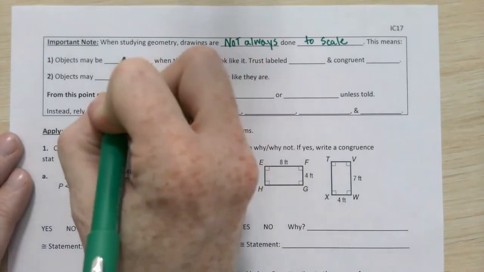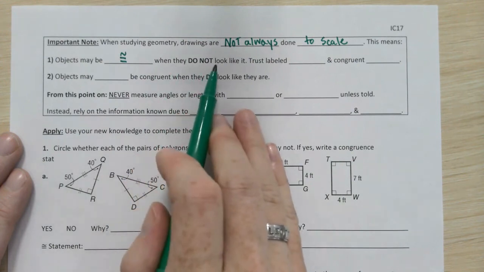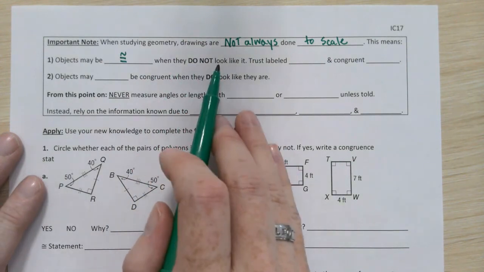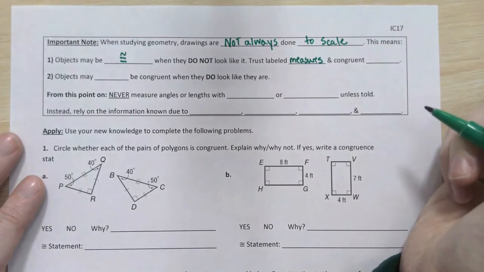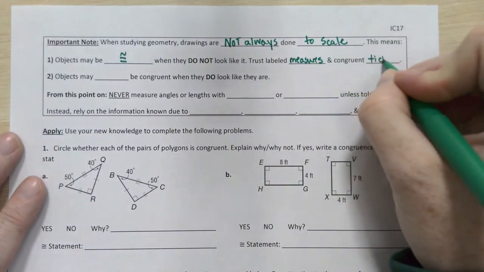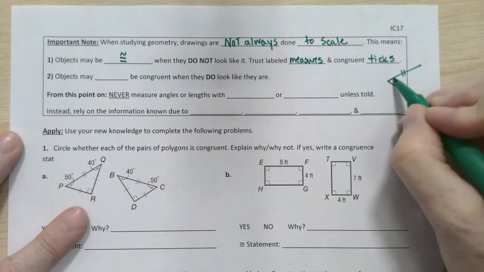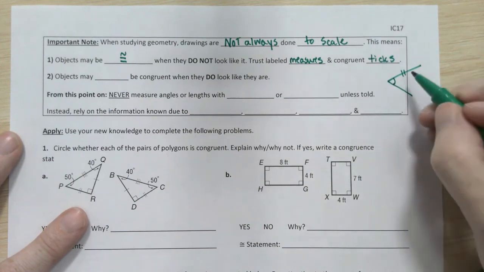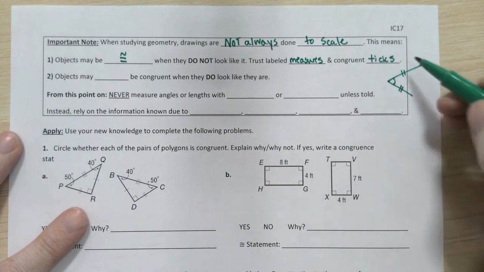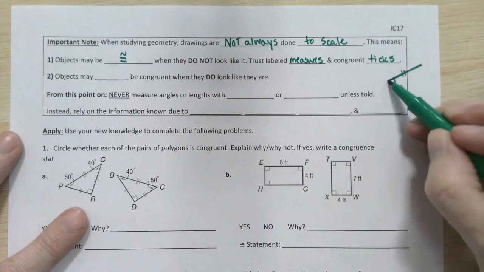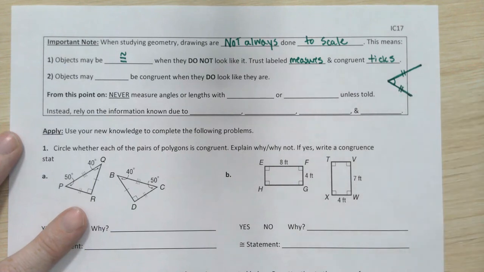So objects may be congruent to one another. They may be the same size and the same shape when they do not look like it. And so what you need to do is you need to make sure that you trust labeled measures, so the actual size if it's given to you, as well as congruent tick marks. So those little dashes on segments or those little arcs in the corner of angles. It doesn't look in this little drawing that I just made like these two segments match, but if this segment has a tick mark on it that matches that one, even though this one looks longer than that one does, we believe that they're congruent because that's what those geometric markings are showing us.